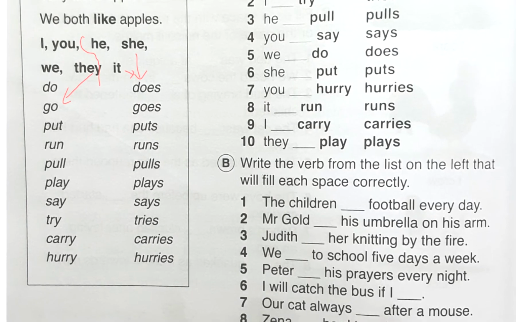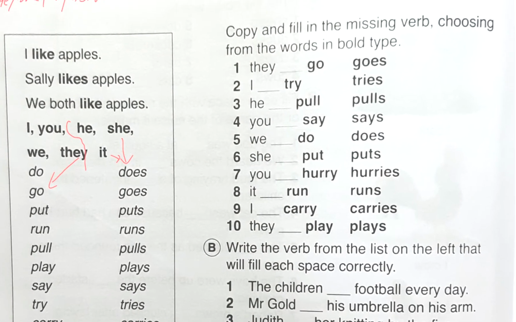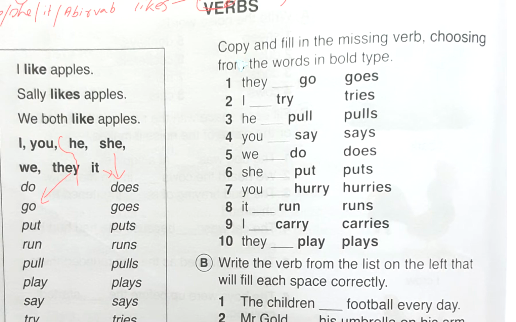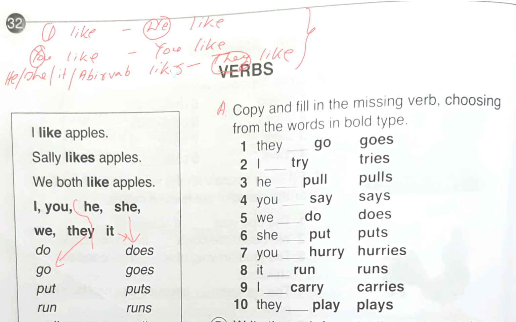Okay, if we follow this rule, then doing this exercise will be so easy for us. So let's do the first one here. The question has asked us to copy and fill in the missing verb choosing from the words in bold type. So this is so easy. If you just remember this thing, easily, blindly you can put the correct words in the blank.